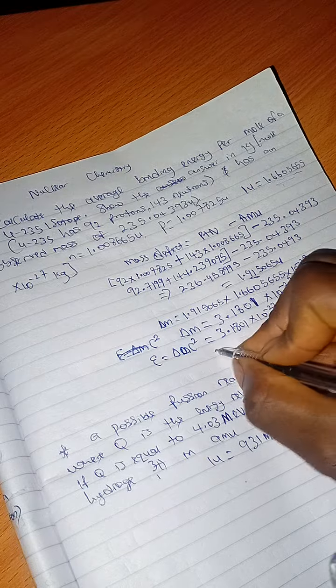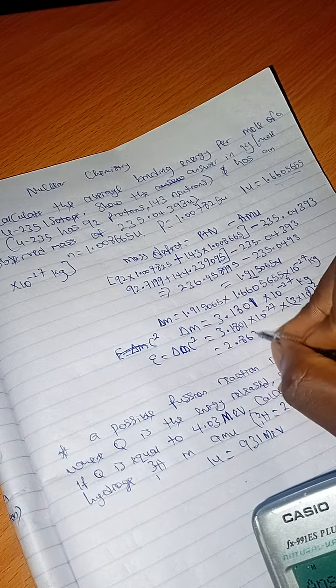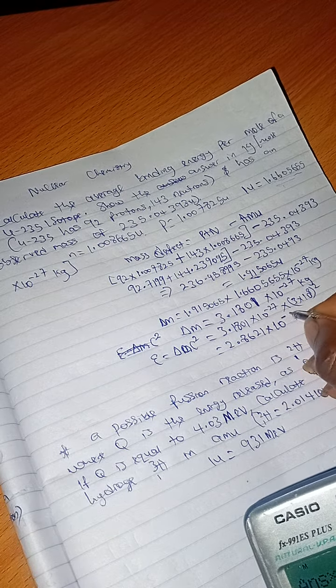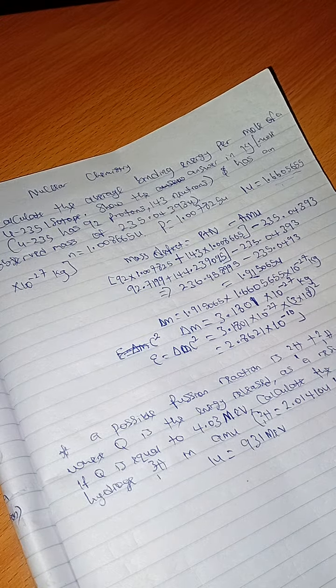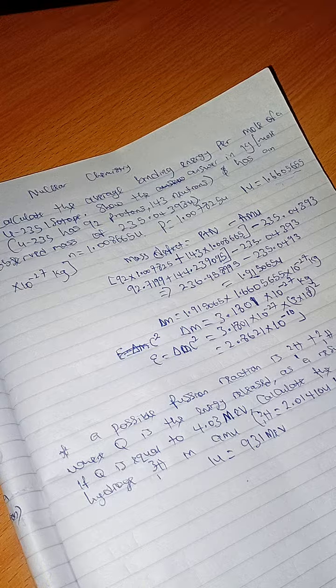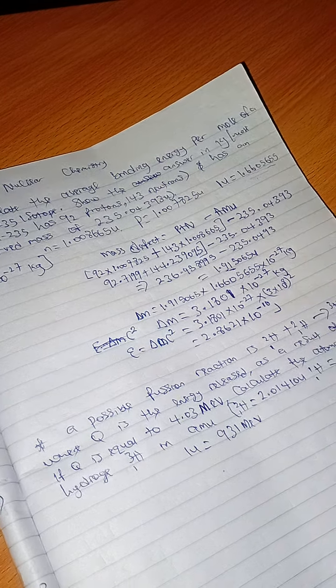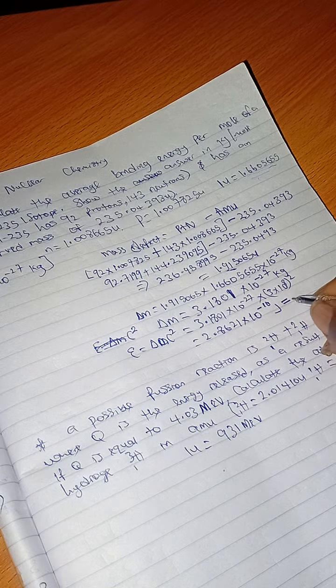So our answer equals 2.8621 times 10 raised to the power minus 10 joule. Yeah, that's the answer. That's our mass defect. But we were asked to find it in kilojoule per mole. So if you want to convert this to kilojoule, you multiply by 10 raised to the power minus 3.